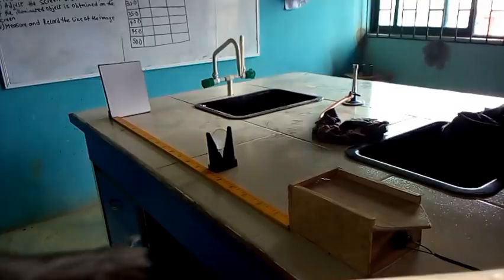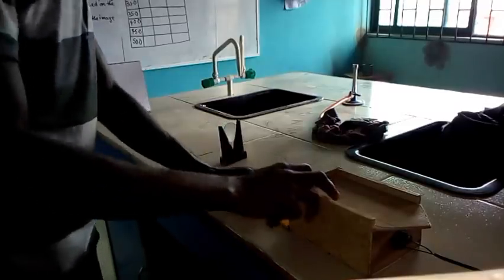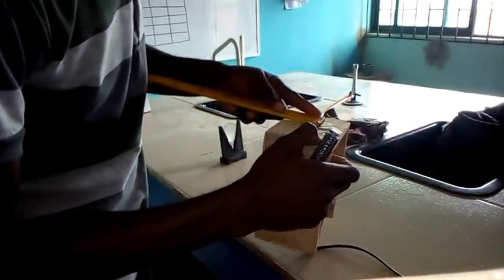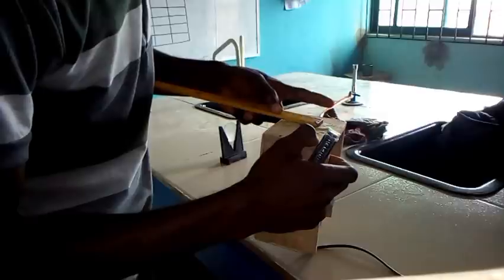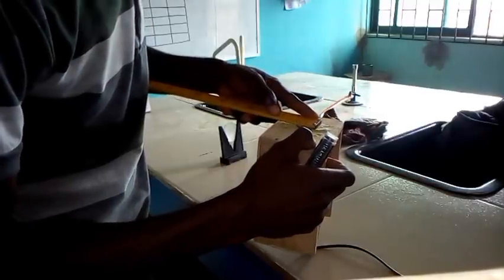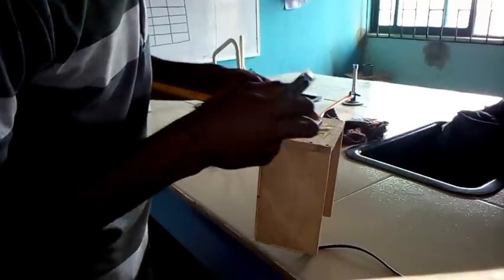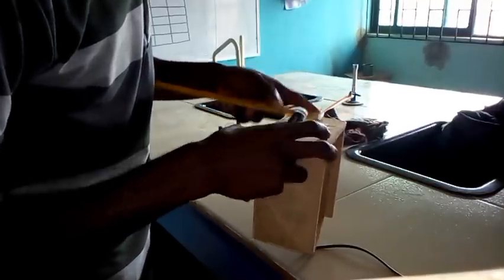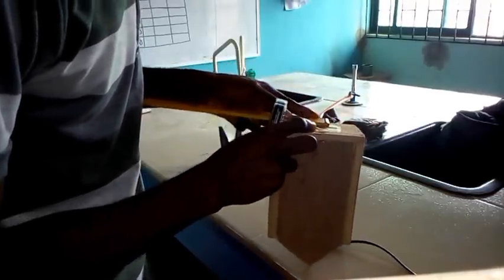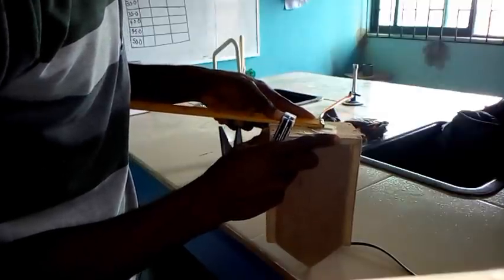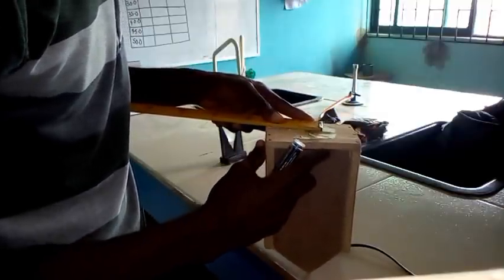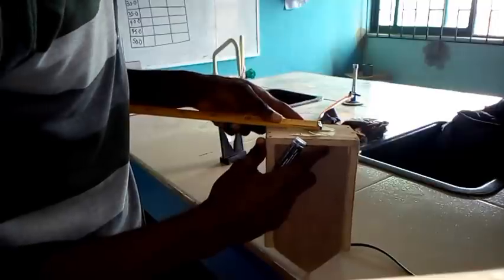So let's take the measurement of the object first. Taking the measurement, this is giving me about 3 centimeters. Let us target the one standing, not the one crossing.